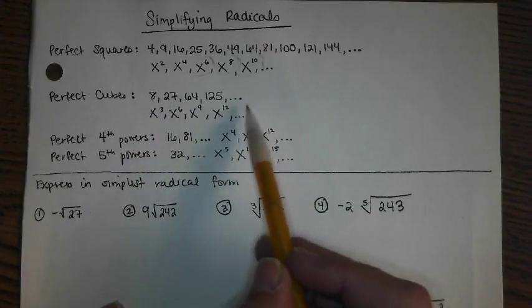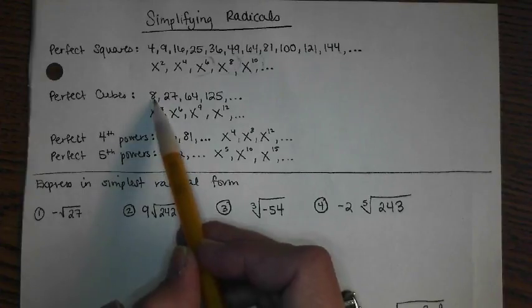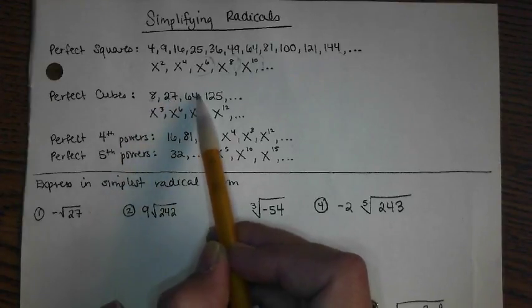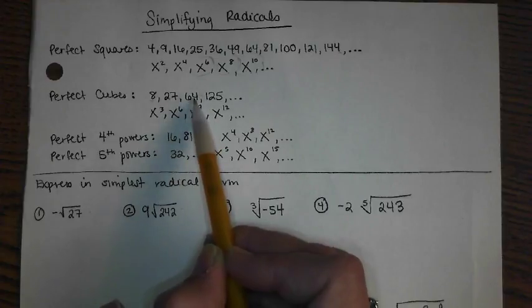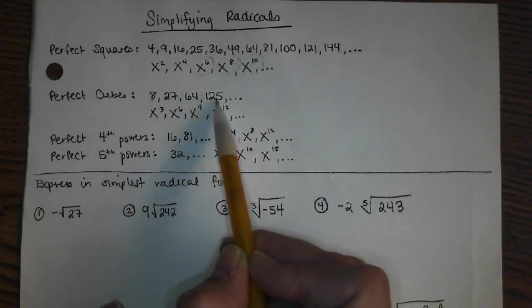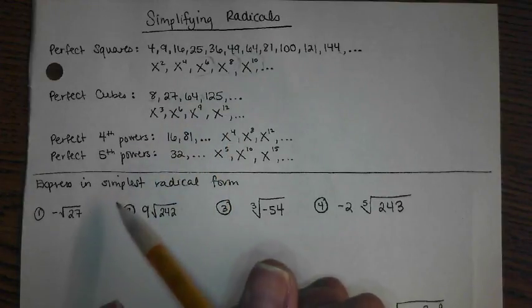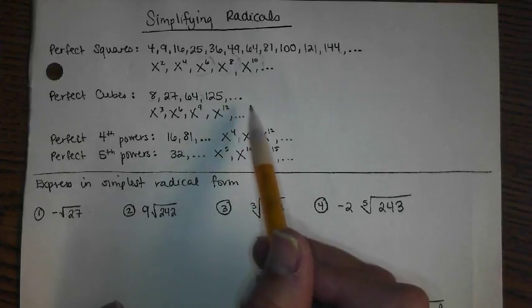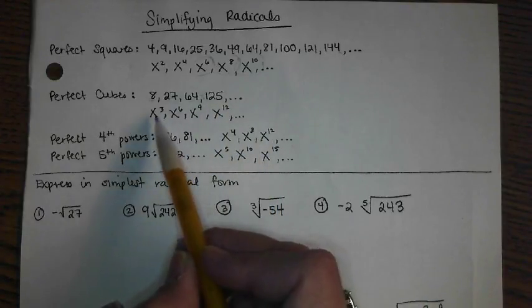3 times, they get bigger quicker. So 8 is 2 times 2 times 2, so the cubed root of that is 2. 27 is 3 times 3 times 3, so the cubed root of that is 3. 64 is 4 times 4 times 4, so it has a cubed root of 4. And this is 5 times 5 times 5, so the cubed root of that is 5. Okay? After that, 6 times 6 times 6, it's getting a little large, so you're not expected to be as familiar with those.